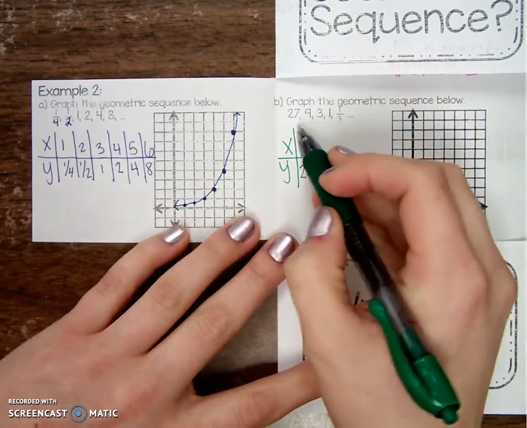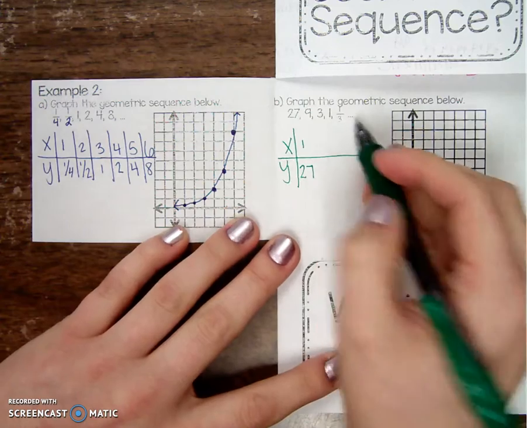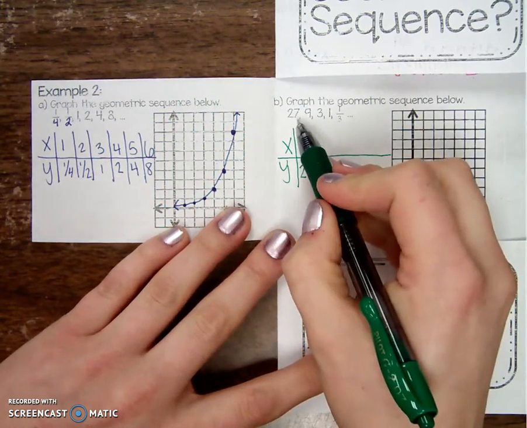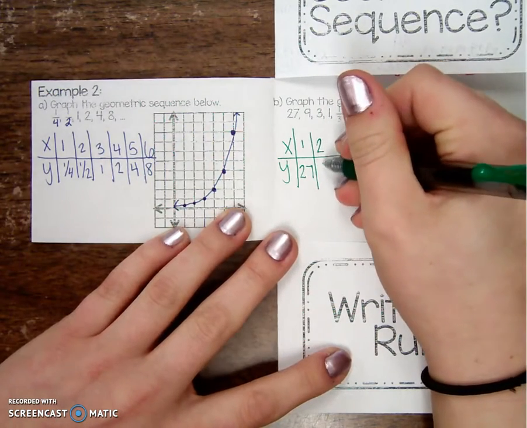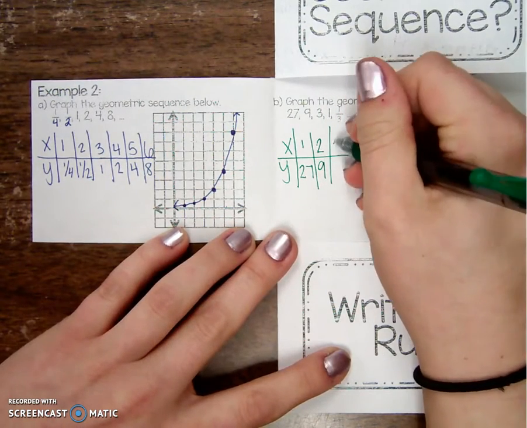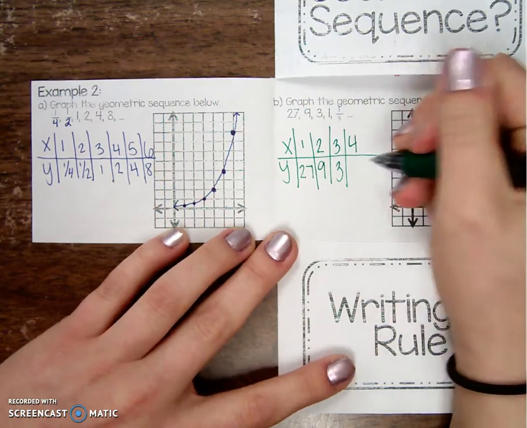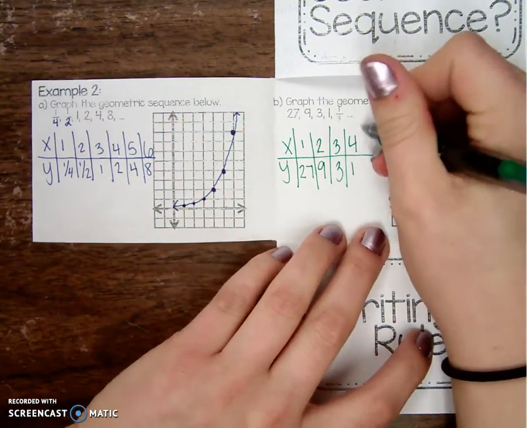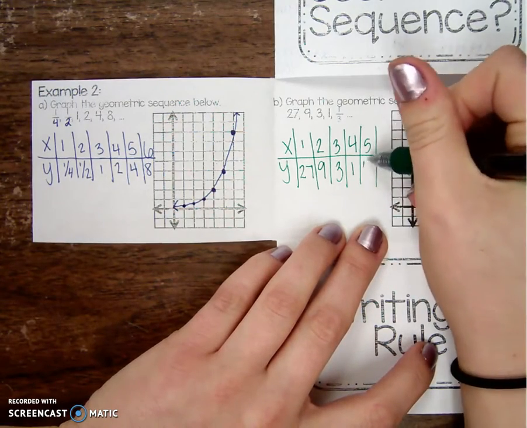How did I know there were no terms before that? Because there's no ellipses or no 3 dots before that. I know that's the very first term. Second term is 9. Third term is 3. Fourth term is 1. Fifth term is 1/3.